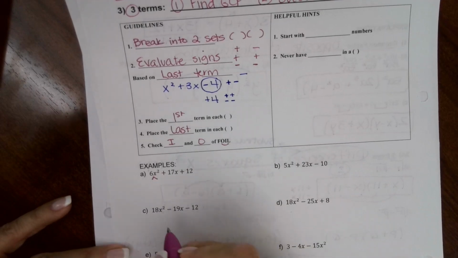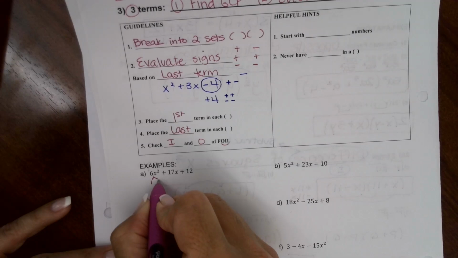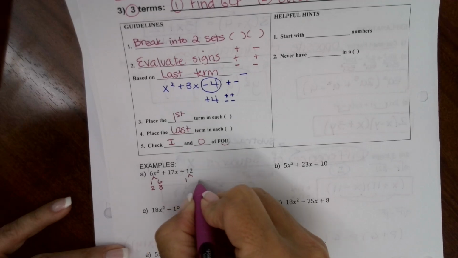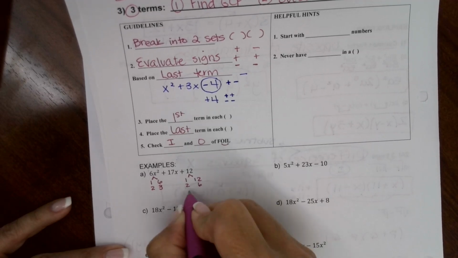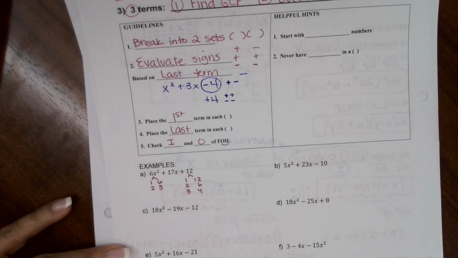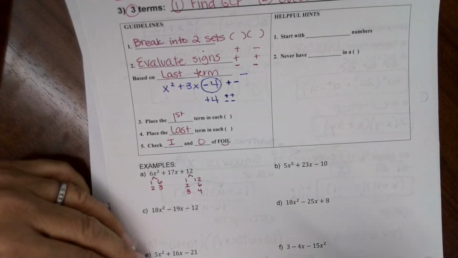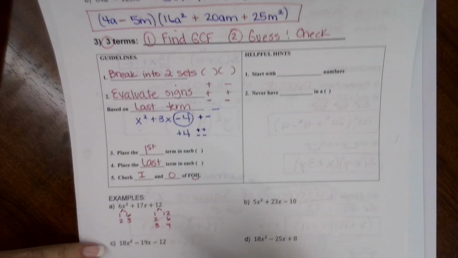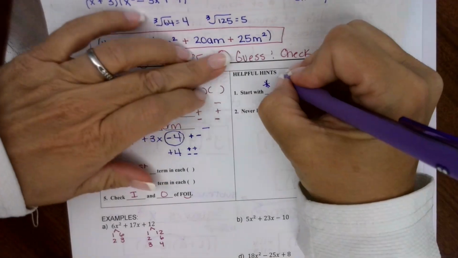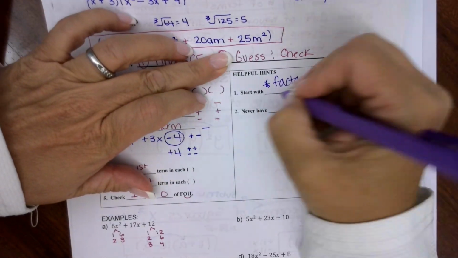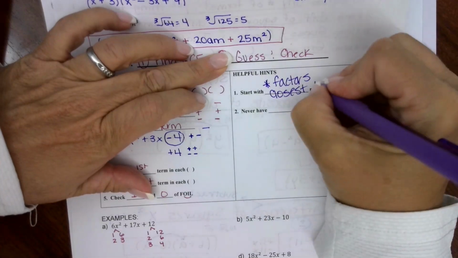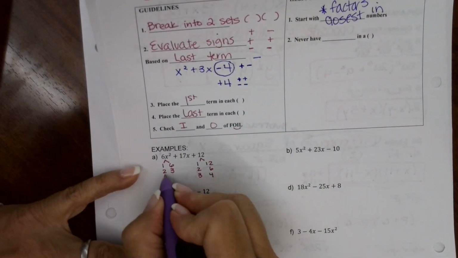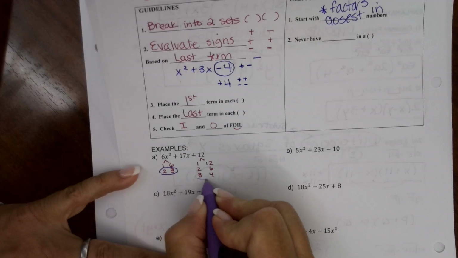So let's try this. If I look at my factors of 6, my factors of 6 are 1 and 6 and 2 and 3. If I look at my factors of 12, I have 1 and 12, 2 and 6, 3 and 4. Okay? Now, let's go back up here to helpful hints. So what I want to do when I look at my factors of these is start with the factors that are closest in number. All right, so what this means, if I look at this, 2 and 3 are closest and 3 and 4 are closest.